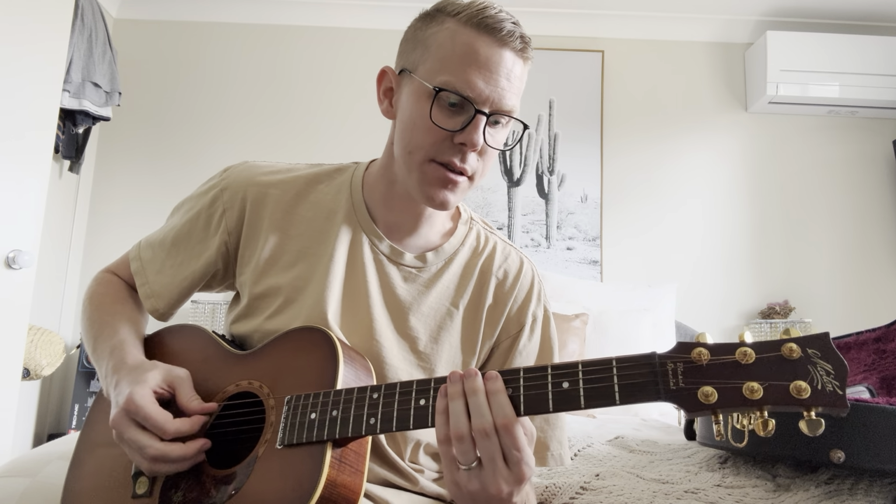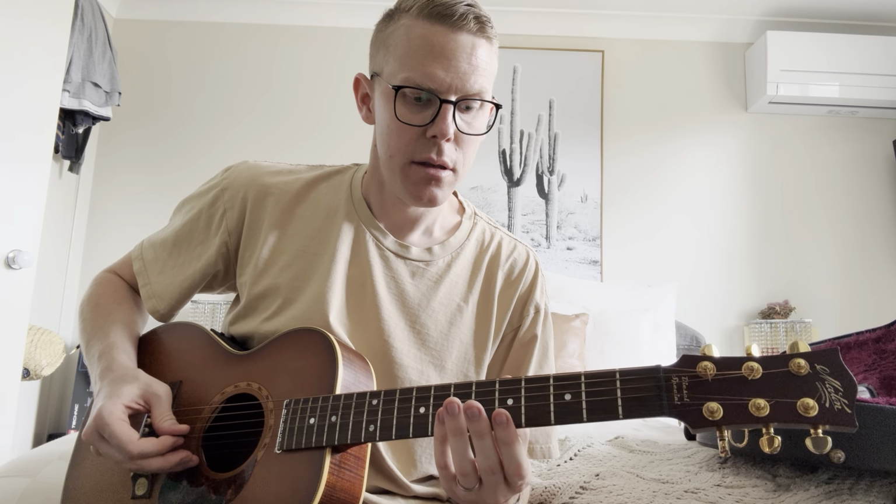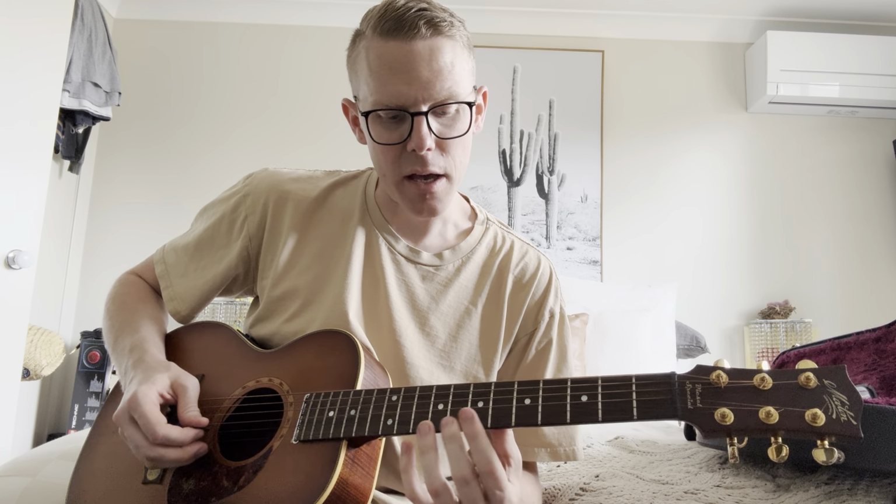Then same position on the next string, you've got A's. Next string, you've got D's. And then this is where it gets a little bit tricky. So the B string, because if you do the same shape on the next string, you've actually got a G and an F sharp, which isn't really going to help you.